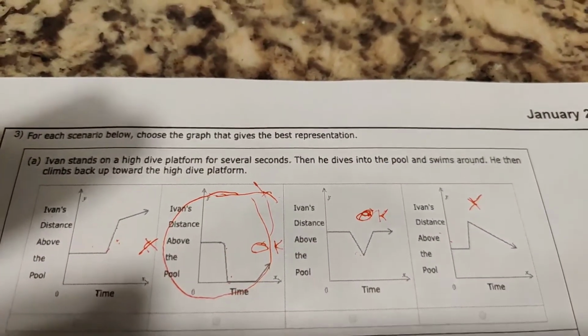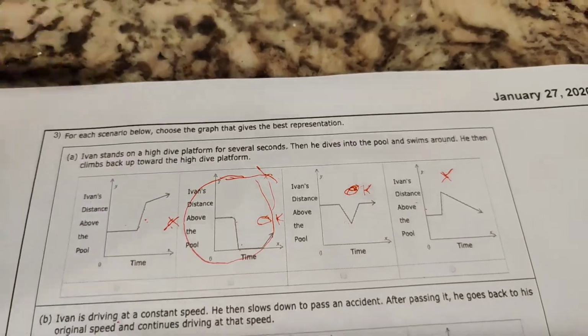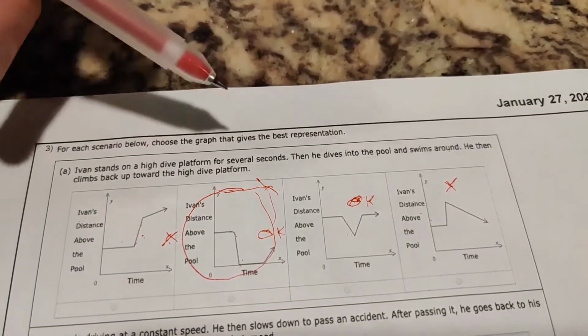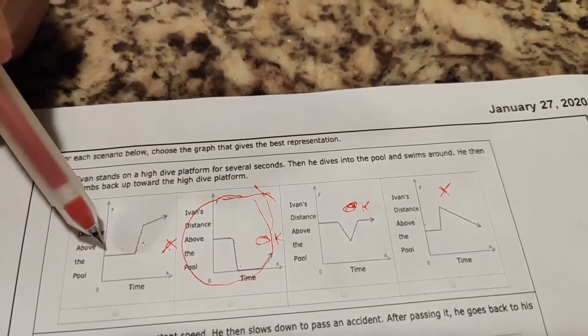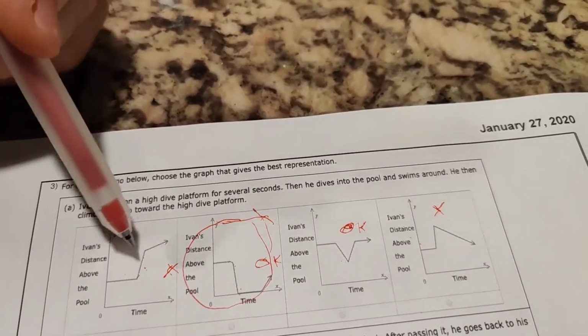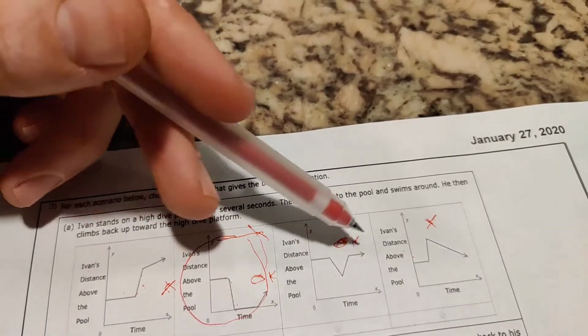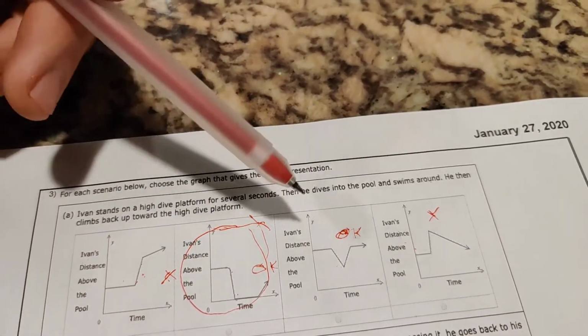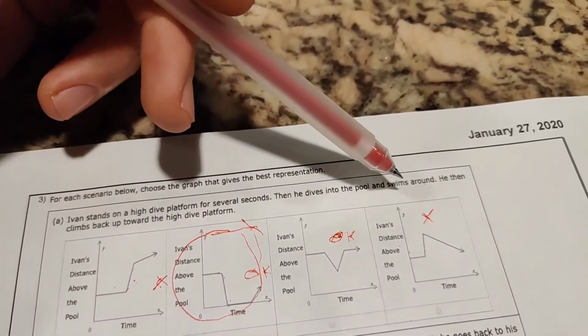Okay, so we left off saying he's standing on the high dive platform for several seconds. We want the first part to be flat because he's just standing there, he's not moving. So all of these are flat, all right? Based on the second sentence, he dives into the pool and swims around.